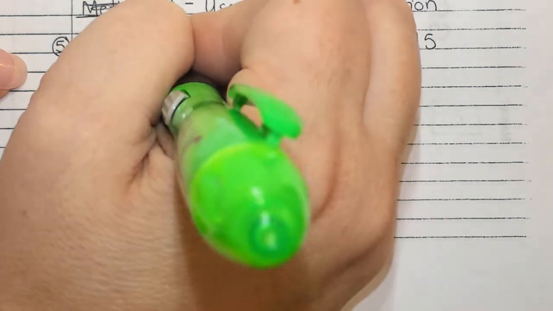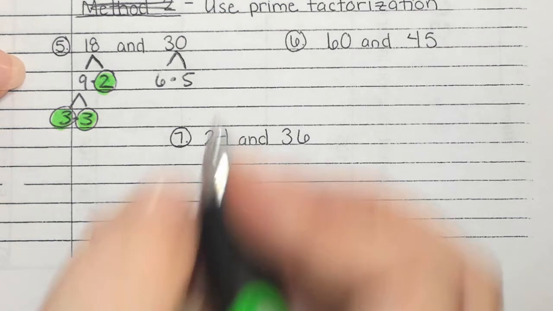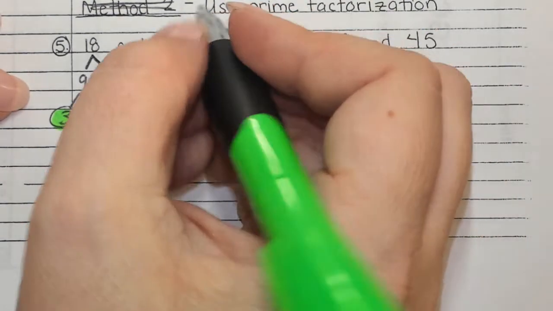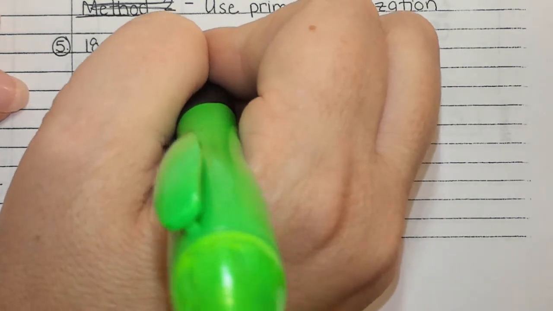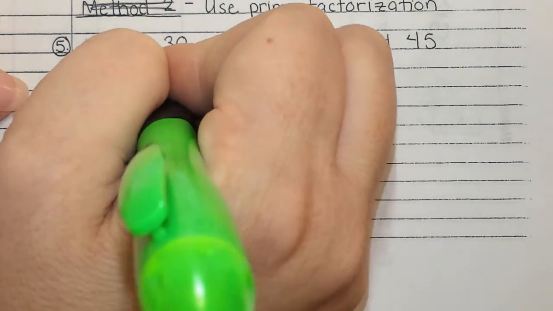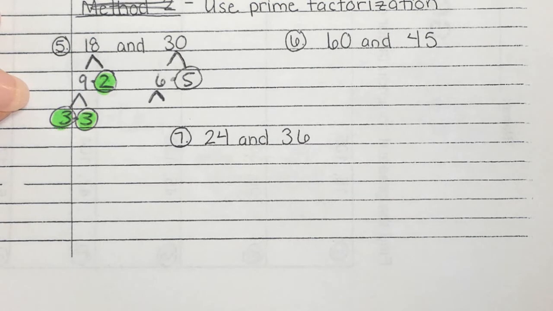6 times 5 will work. Very good. We could have also done 3 times 10. That would have been another easy one. So 6 times 5. Can 6 split up? Yes. Can 5 split up? So if you want to go and circle 5, you can. Let's split up our 6. What can 6 split into?